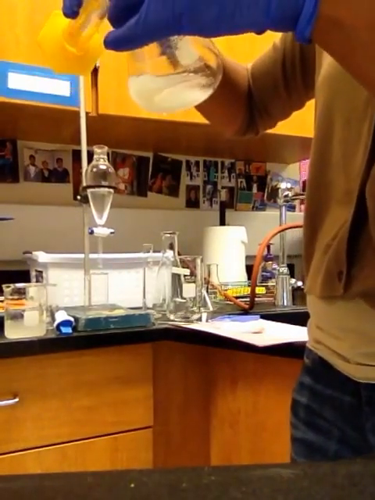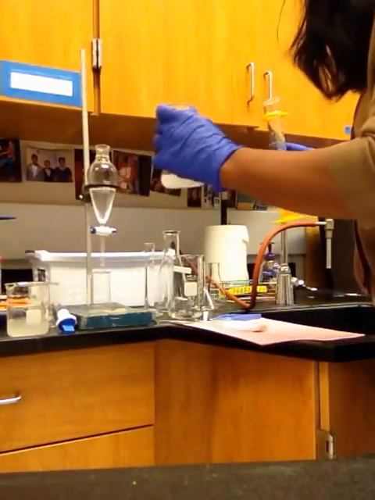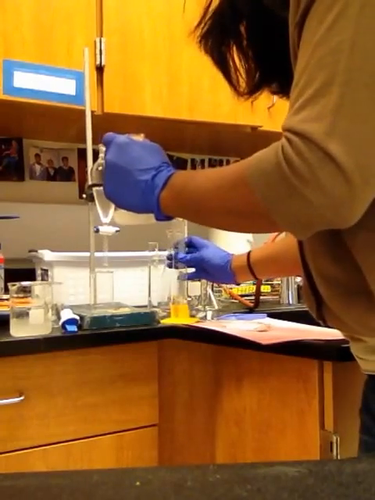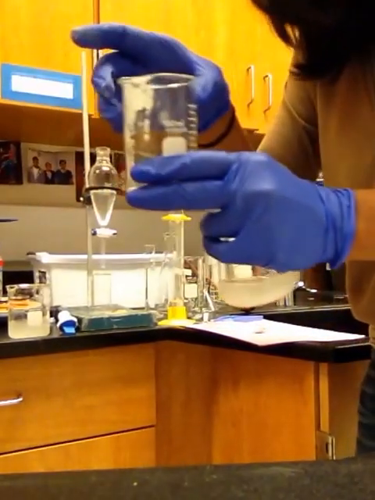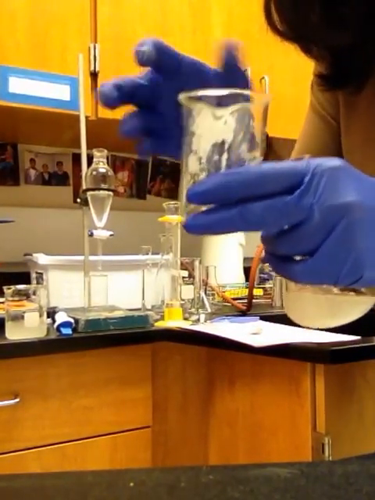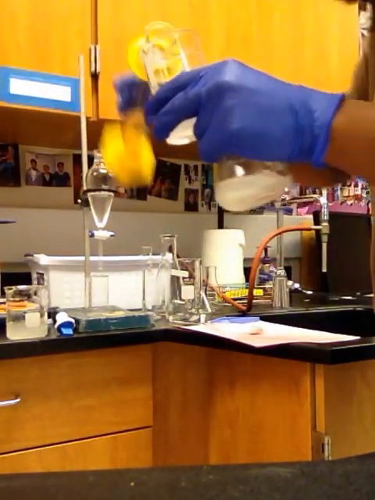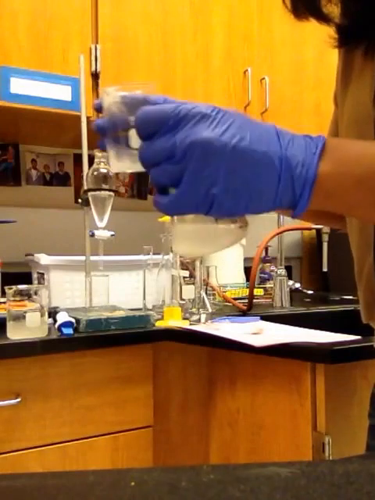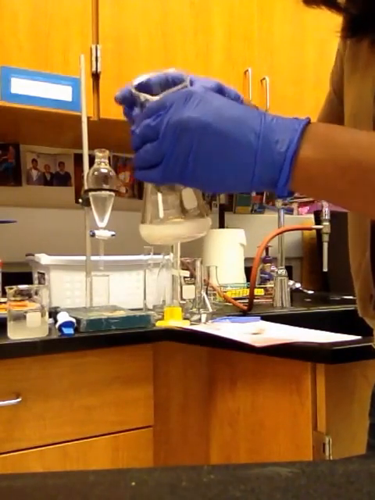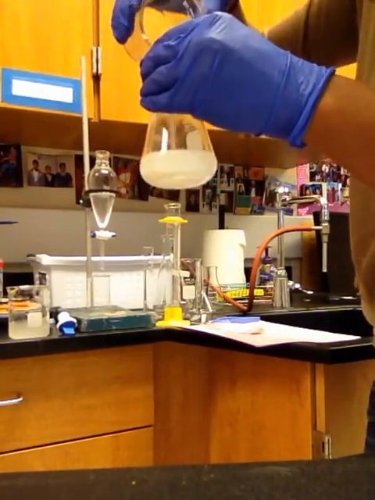Also, if there is some residue sticking in the container in which you had your quick egg pill sample, you might want to use some ethyl acetate to wash it out and completely transfer it to the Erlenmeyer flask.